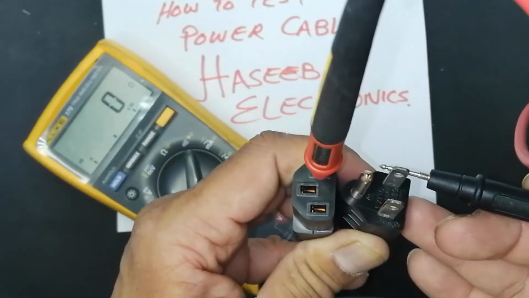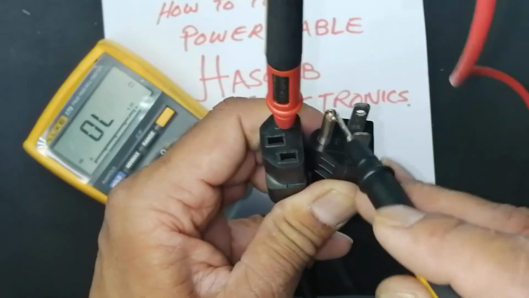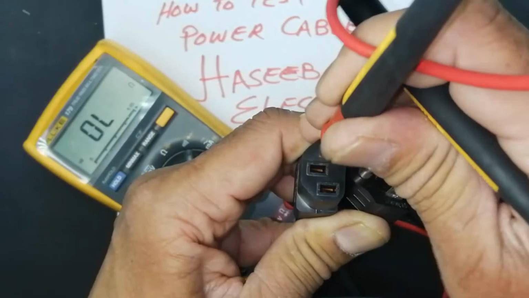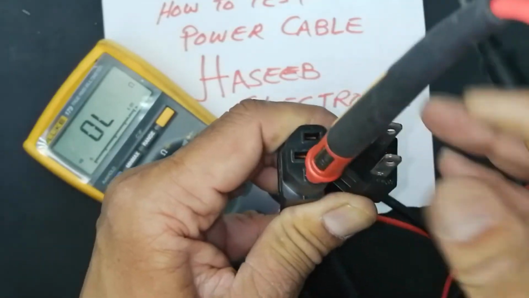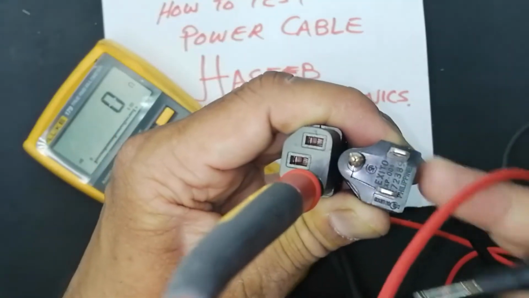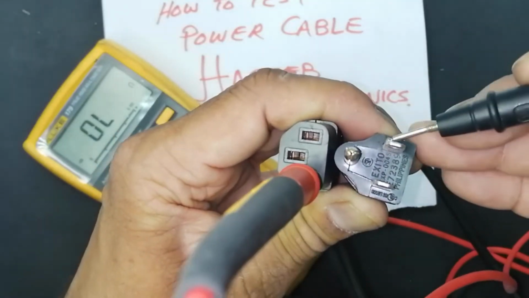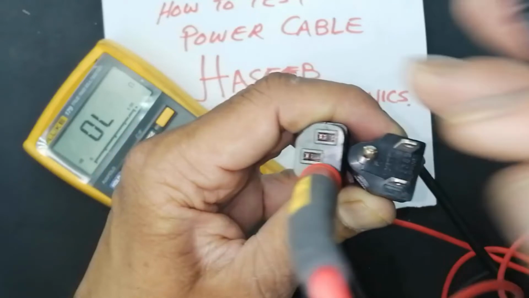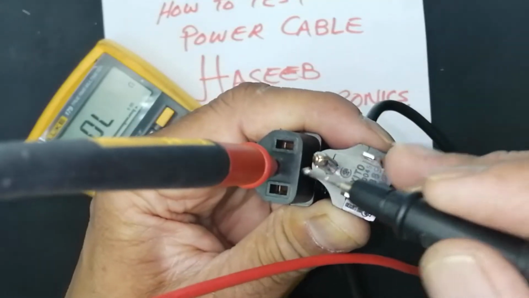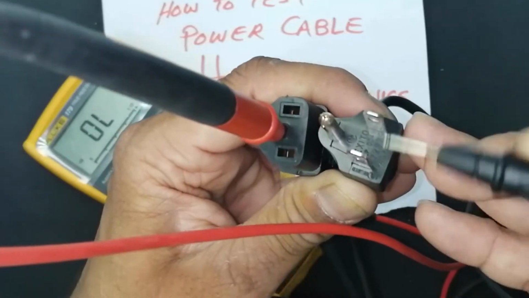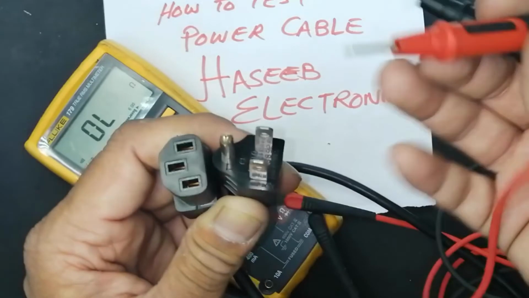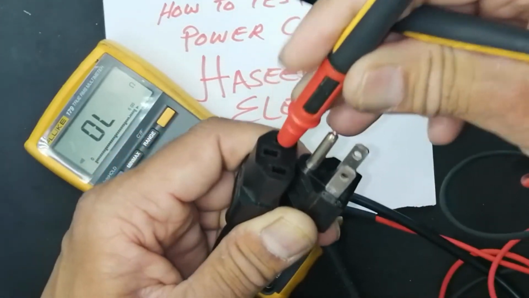Like this, connect one lead to the female pin and the other to the power connector. You can see it is giving us continuity and some reading. Swap to the other pin and check continuity like this. And now we will check the ground pin like this. So we can find one pin with one pin.